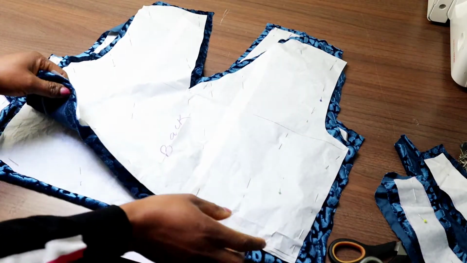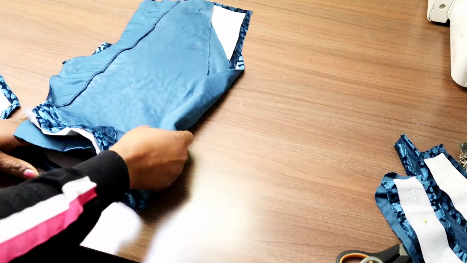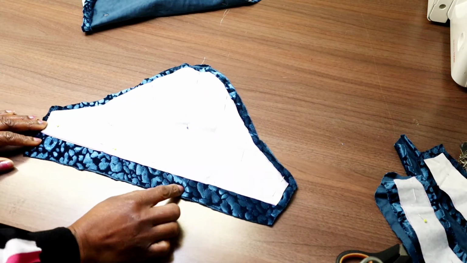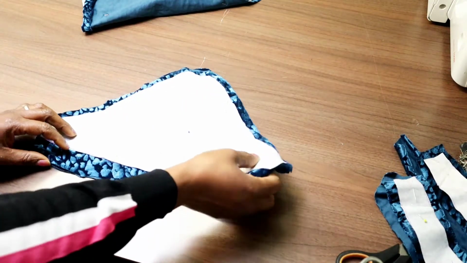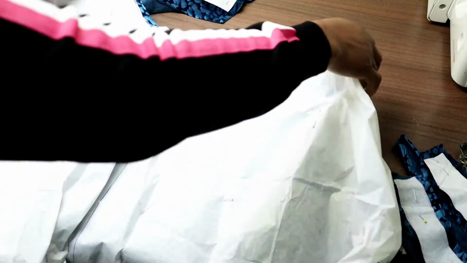So this is the back panel, and the other one is the front panel. You can see how the necklines look. So here is my sleeve. I cut my sleeve with sewing centimeters, you see. So you cut all the panels with your desired sewing centimeters. This is my underskirt. I also cut it with sewing centimeters.